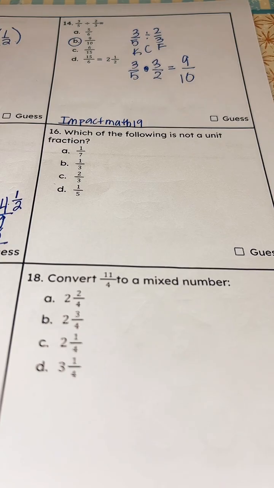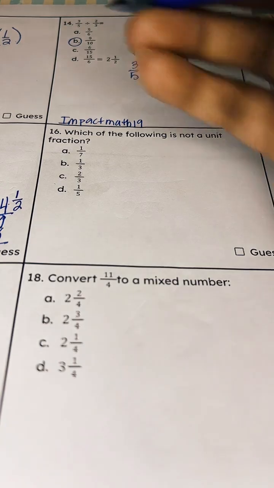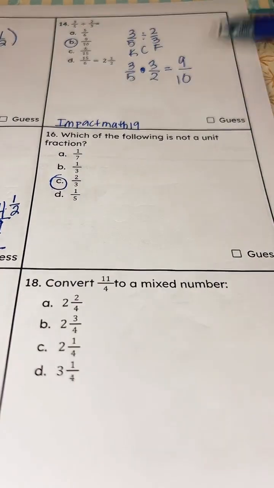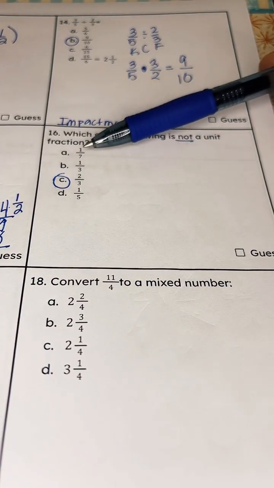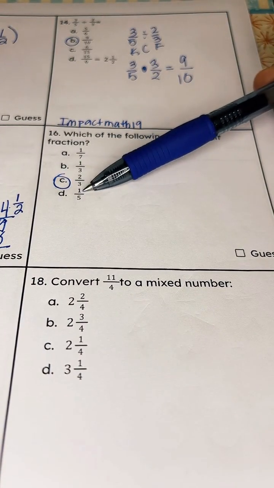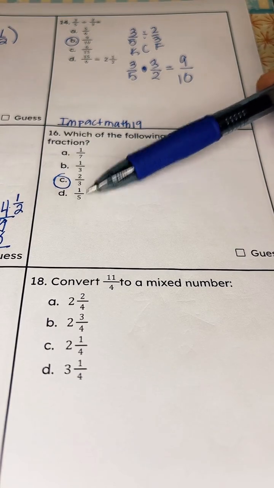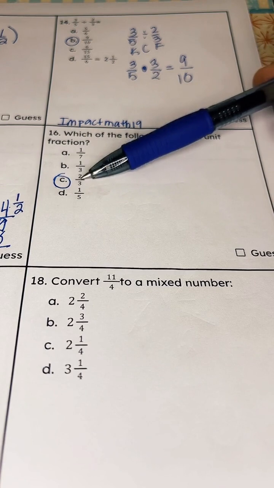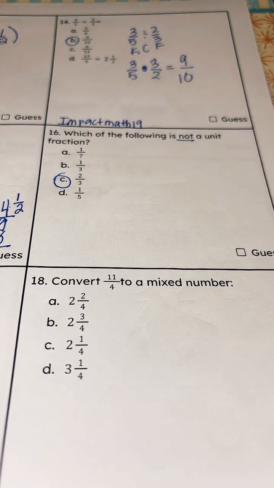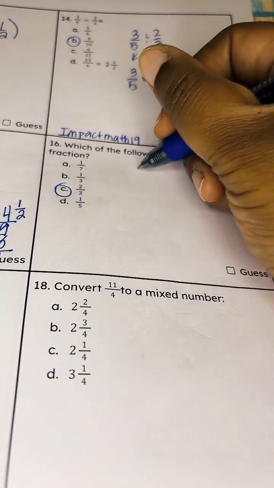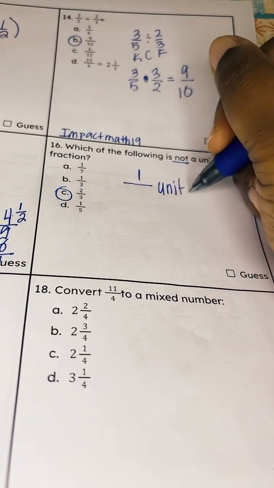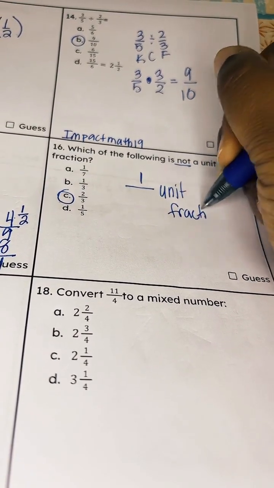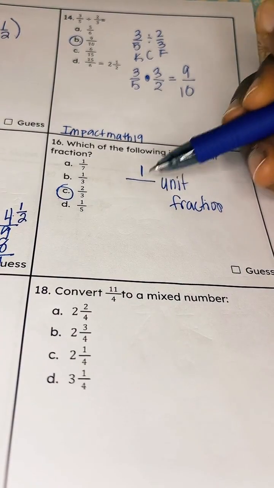C is our answer. C is not a unit fraction because remember, a unit fraction is where you have to have 1 in the numerator. So A, B, and D are all unit fractions. C is not. A unit fraction is when you have a 1 in the numerator, and you can have anything in the denominator.